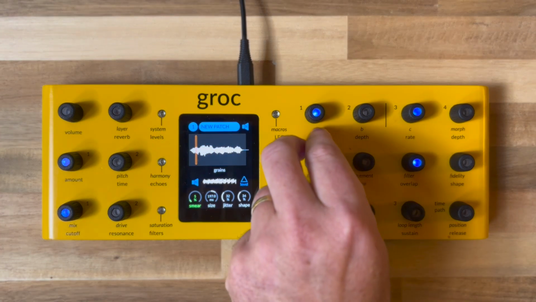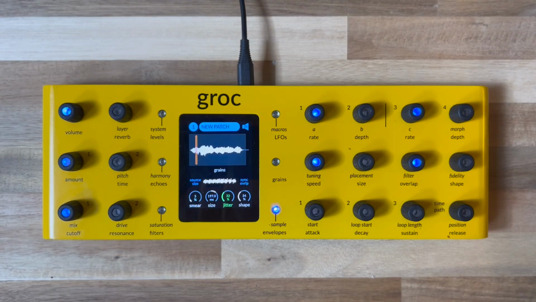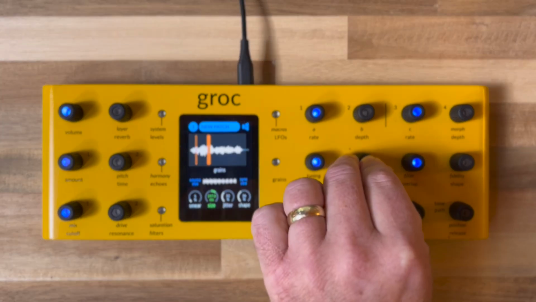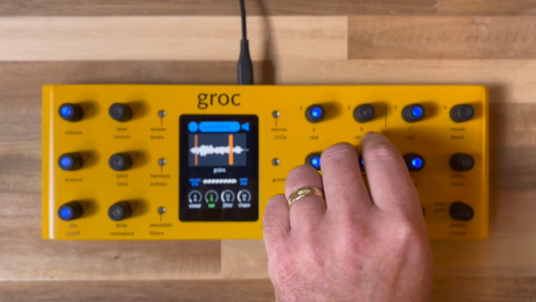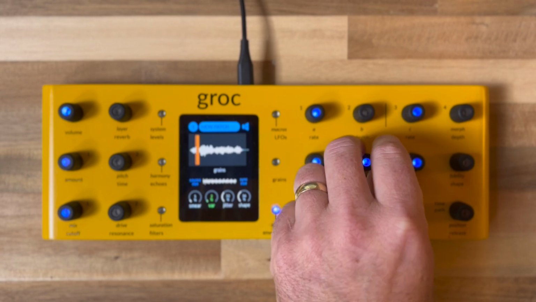If we turn up the smear just a little, introducing some size variability can be a bit more subtle in this case.